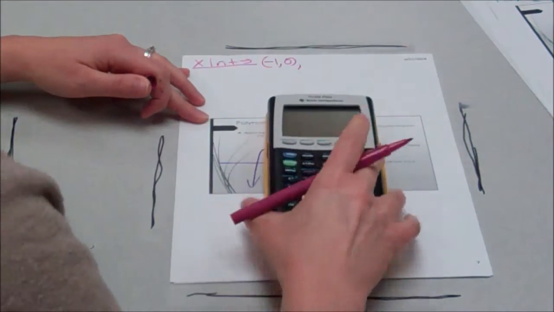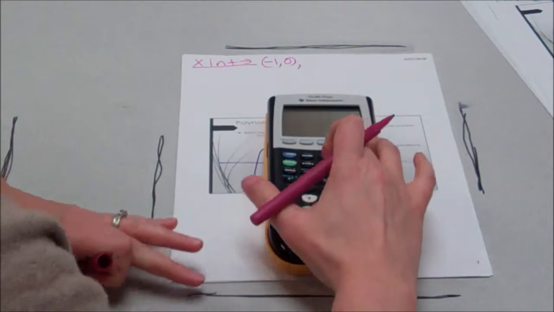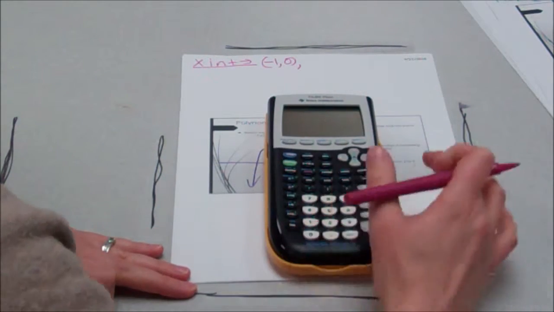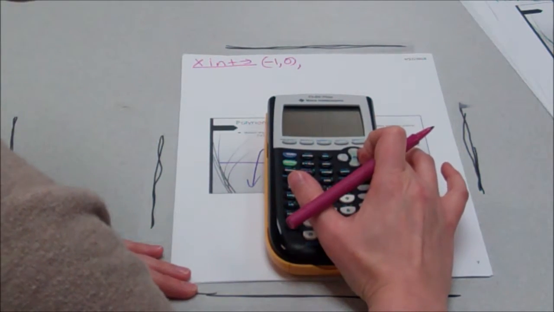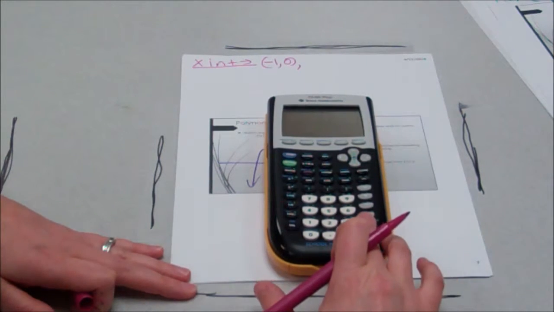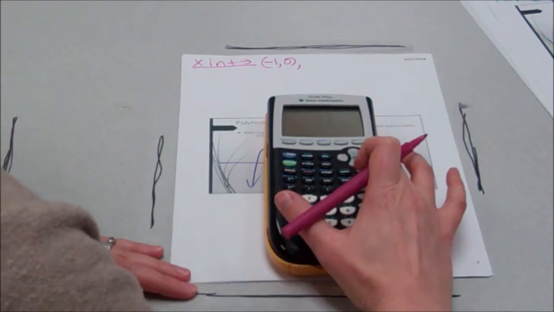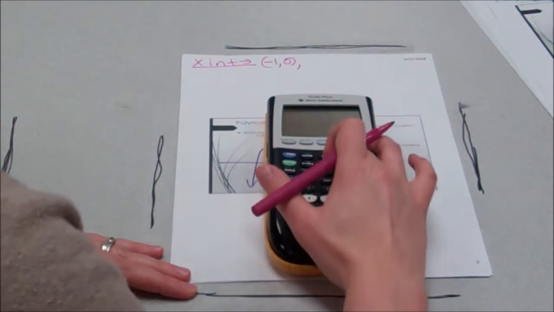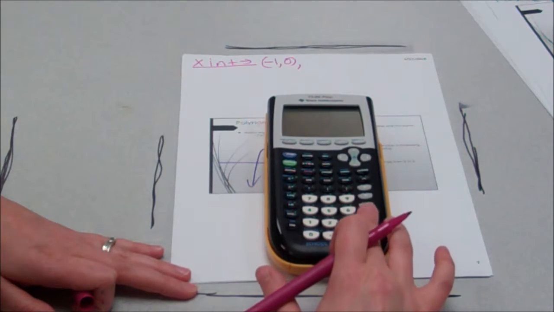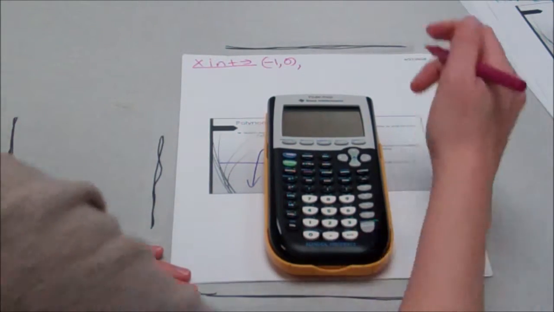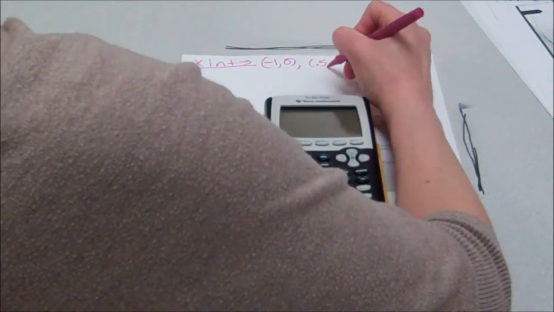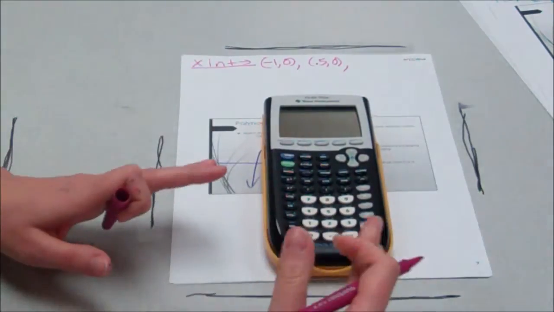Alright, so I've got another one in the middle and another one on the right. So second trace, 0. Going towards the x-intercept in the middle, go to the left side, hit enter. Right side, hit enter. For the guess, get as close as you can. Alright, so I get 0.5, 0, so it's at half.